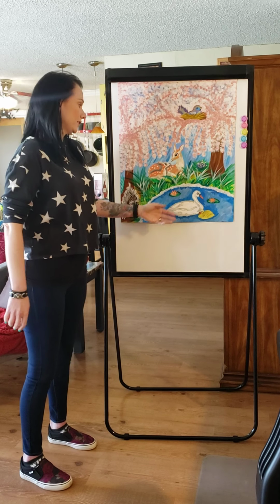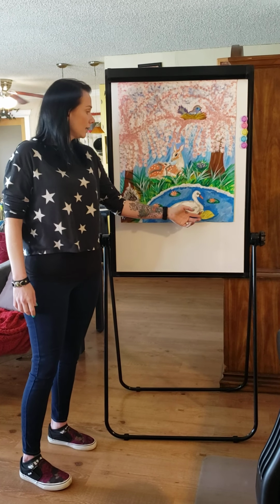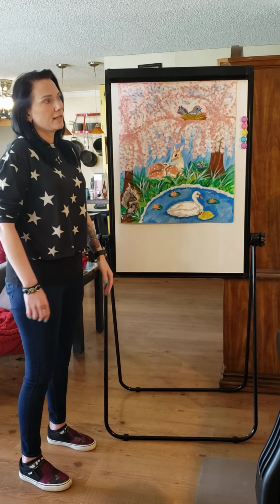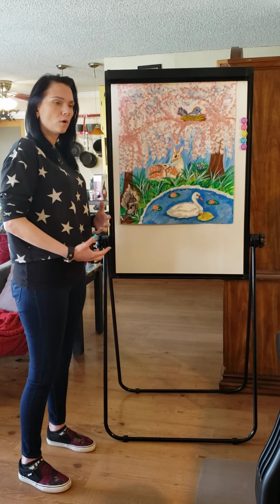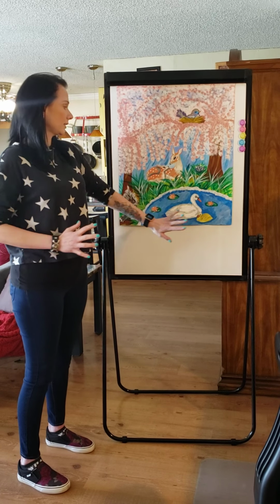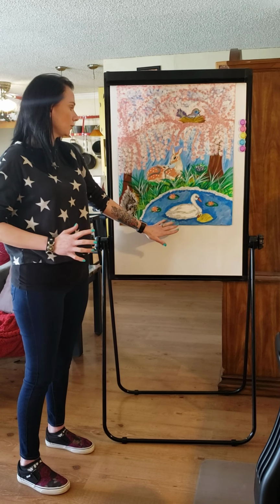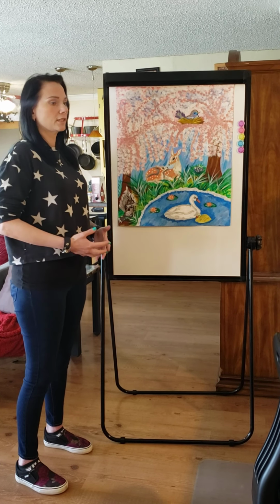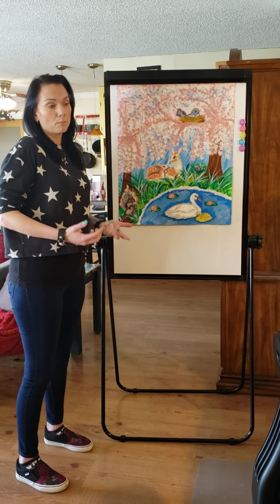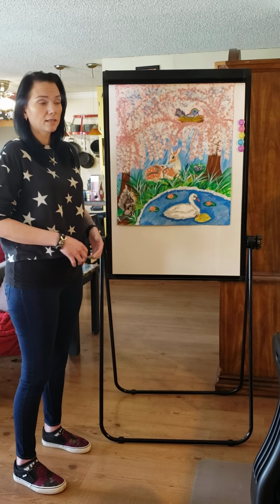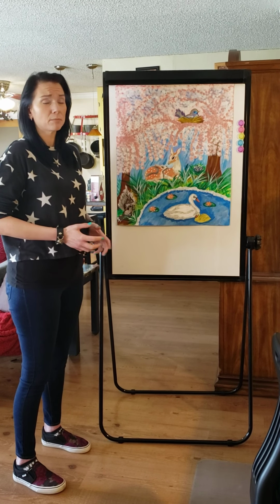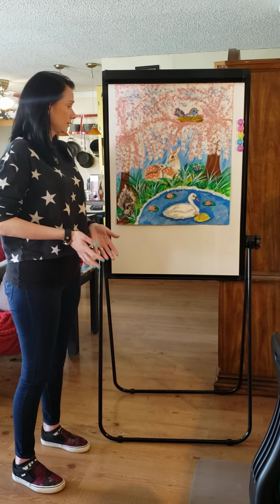Insecure attachment is displayed here between the duckling and the swan. I did a duck and a swan just so that there's a contrast between the two, but usually mother ducks will take on hatchlings that aren't their own, as long as they're around the same age as their ducklings.